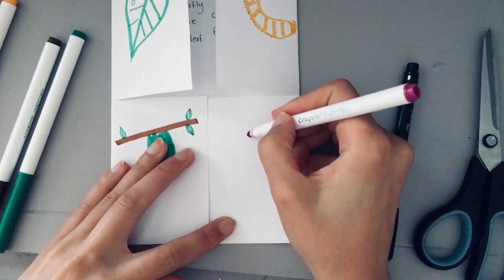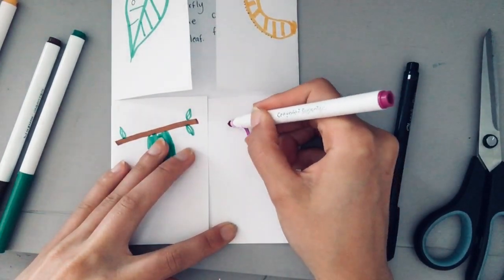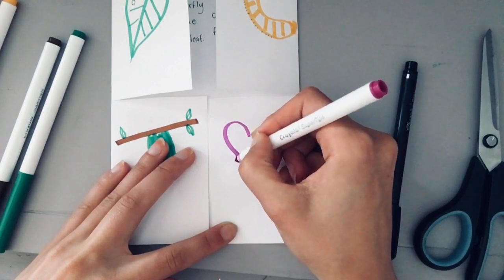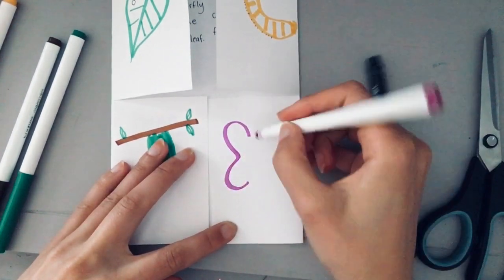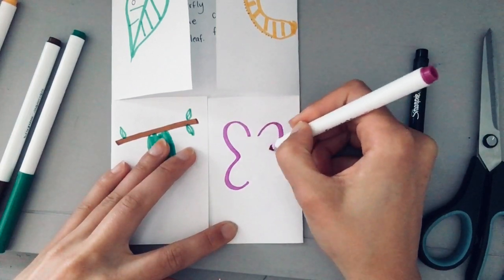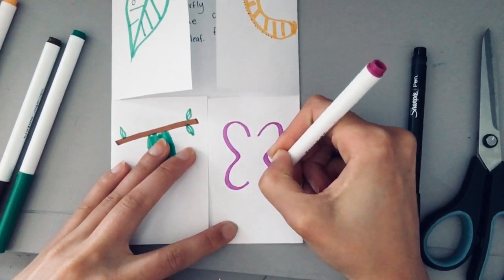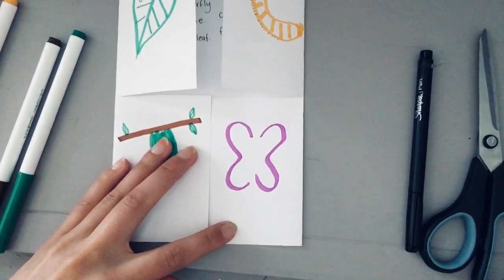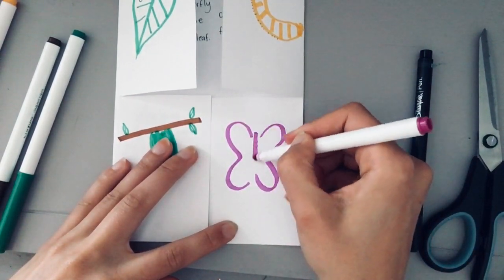So to make a butterfly, I'm going to make what kind of looks like a 3. And then butterflies are symmetrical, so I'm going to use what I know about symmetry and try to make it match the other side. If you have your own way of making a butterfly, that works too.